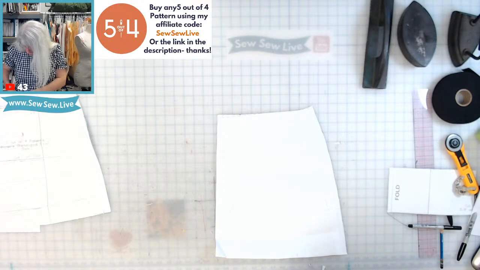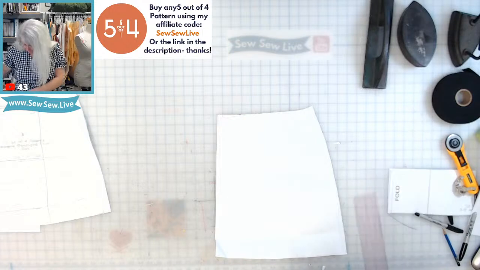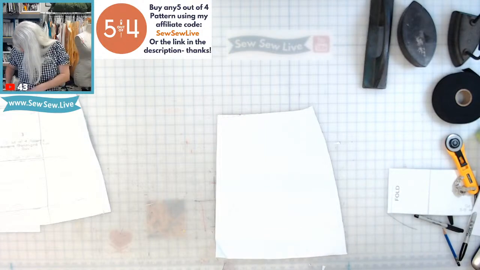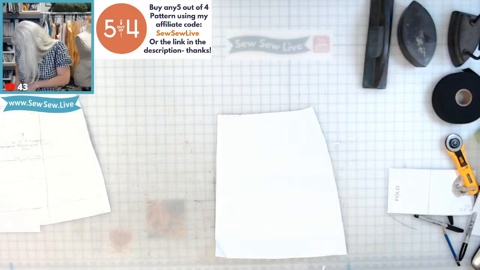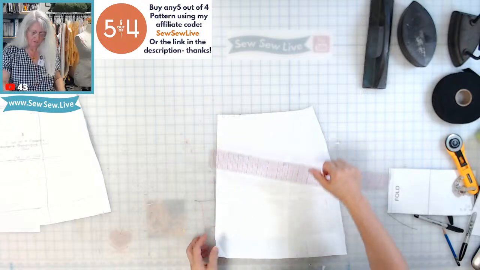Right here. I want this right here. So like 2 inches down from my waist, and 3 inches in from the side seam.